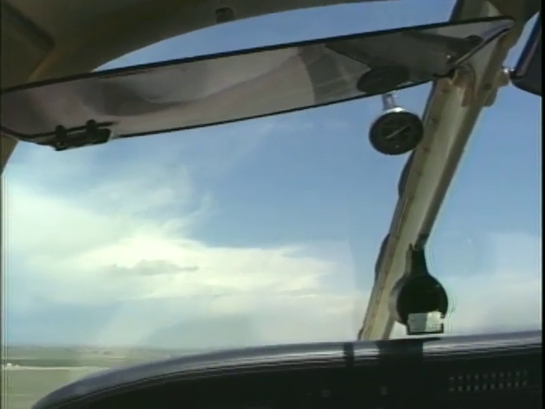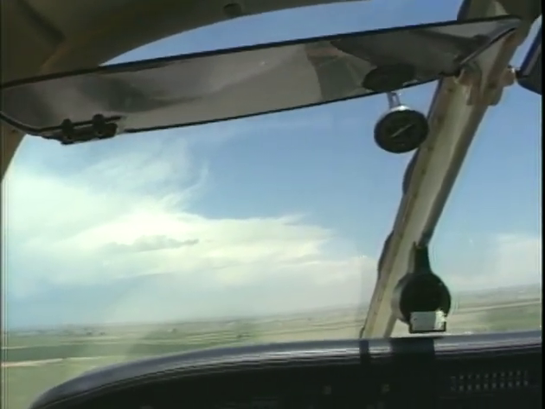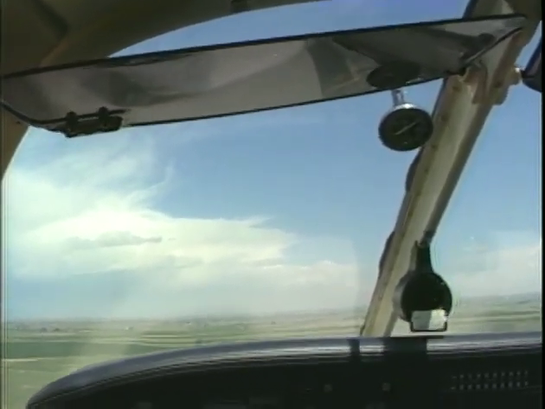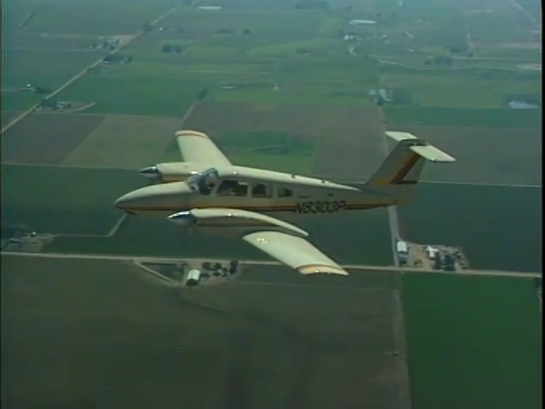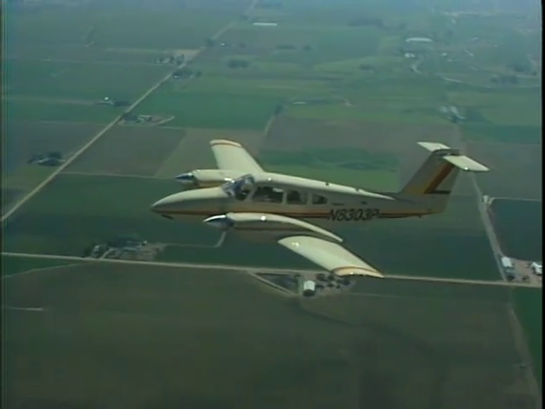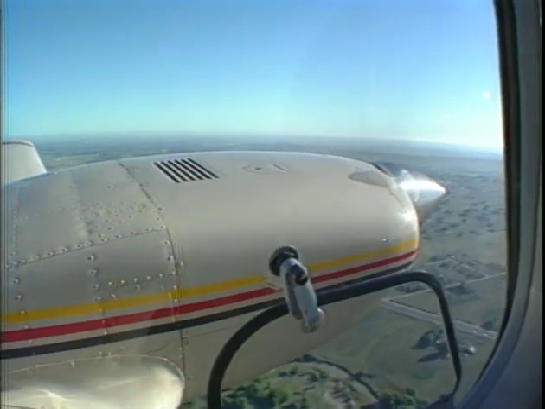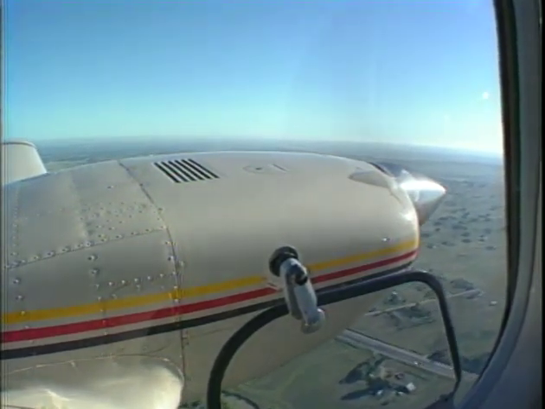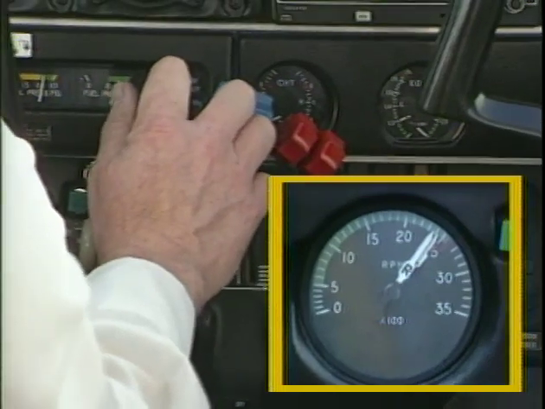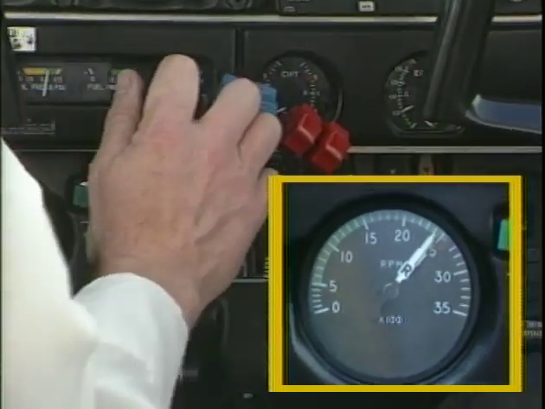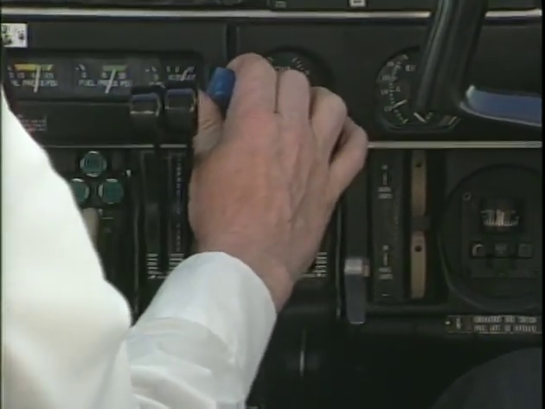Once you have cleared the obstacle and reached a safe maneuvering altitude, establish the pitch and power setting for a best rate of climb airspeed, VY. After you've set the power, synchronize the propellers. If they aren't rotating at exactly the same RPM, you will hear a pulsating sound that can be both annoying and fatiguing. To synchronize the props, match the indications on the tachometer as closely as possible, then slowly adjust one of the propeller controls until the pulsating stops.